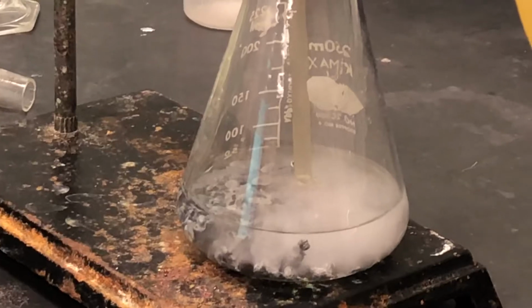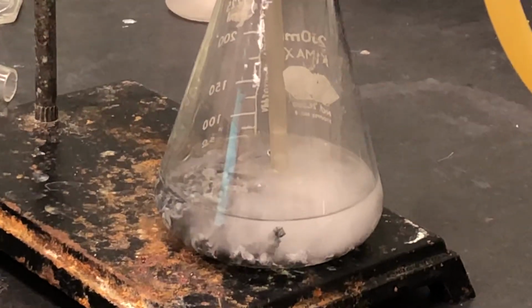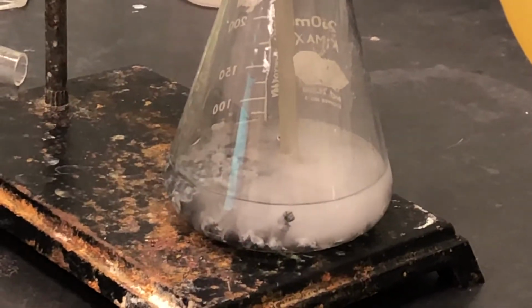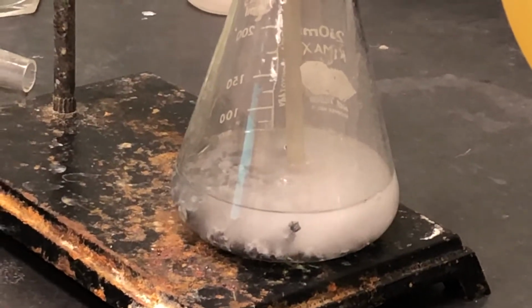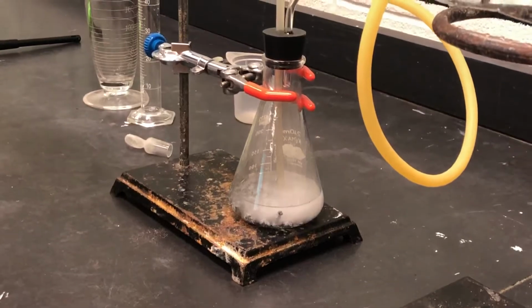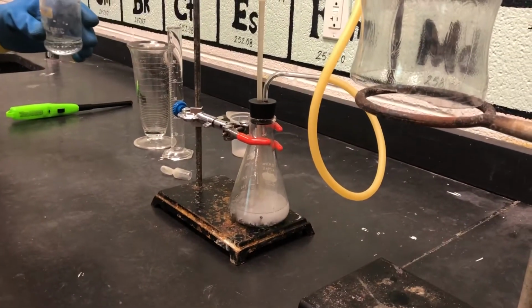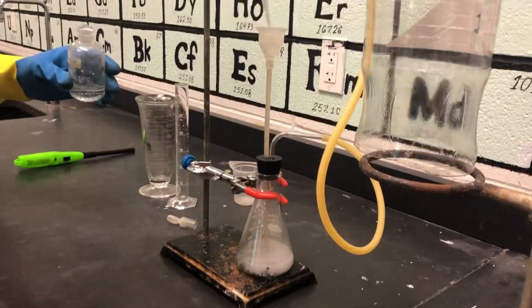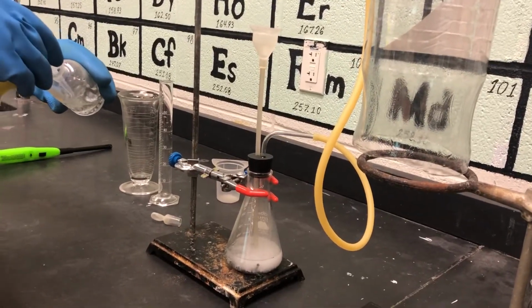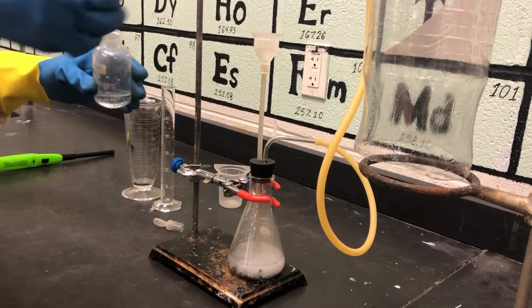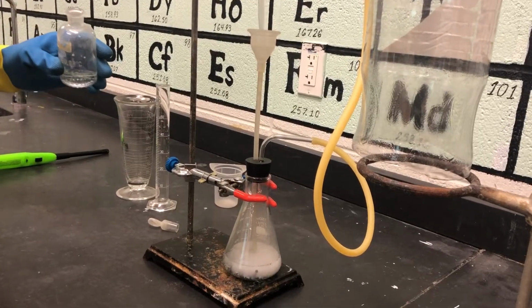Now, another thing that I haven't shared with you yet is I'm using used zinc. What I mean by used mossy zinc is it has been used before, so a lot of the dust has been removed, so I don't get a reaction that is so rapid that it can actually splatter through this one.